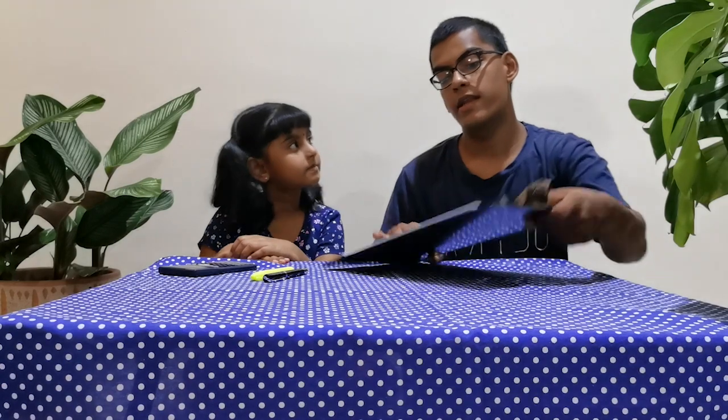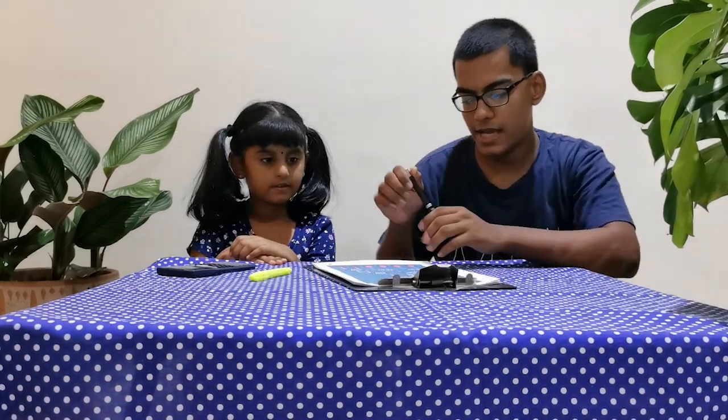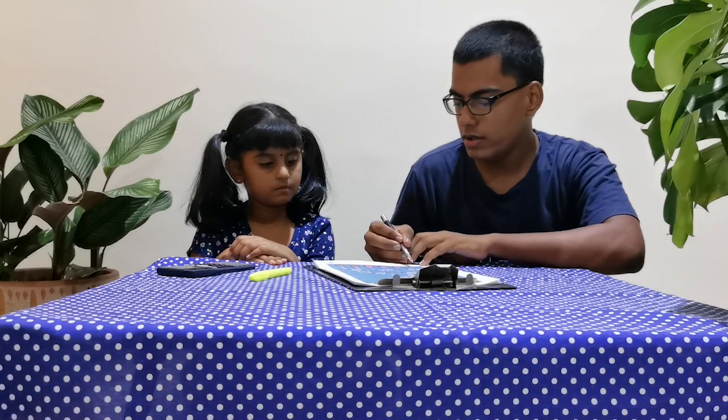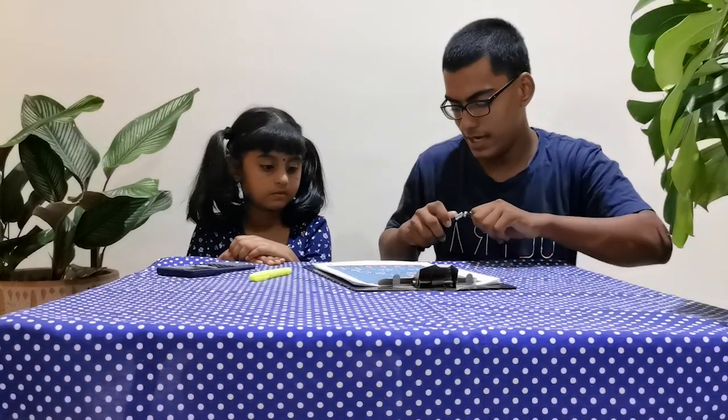Okay, Yashina. Now I'll be using the template prepared by my friends to explain logic gates in detail. As I explained earlier, on can be represented as number 1, and 0 can be represented as? Off. Yes.